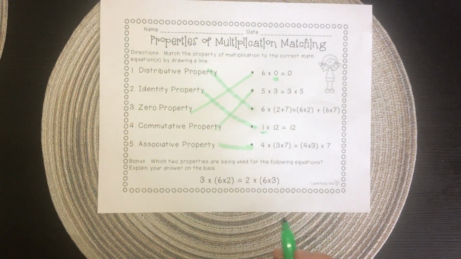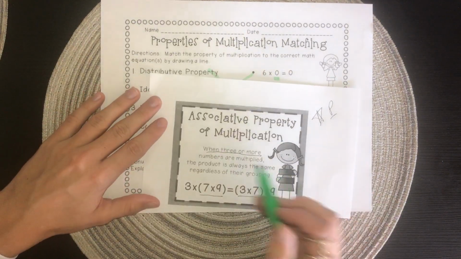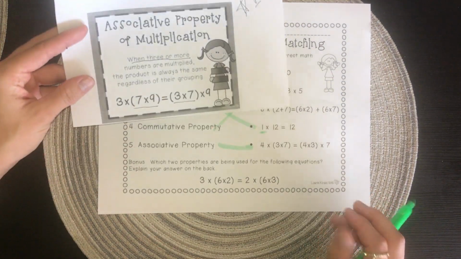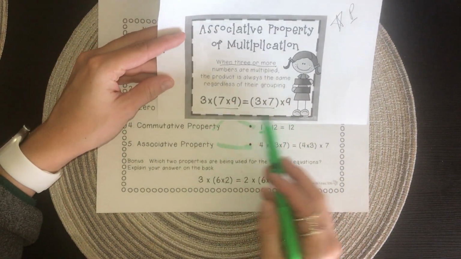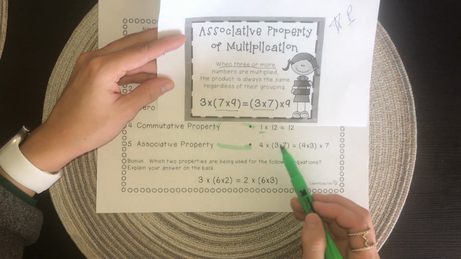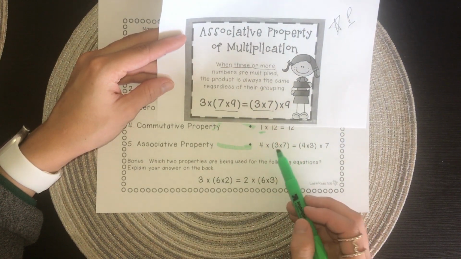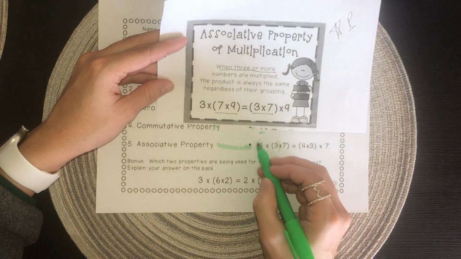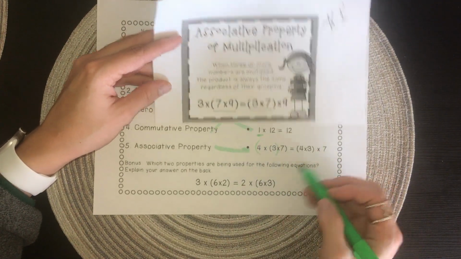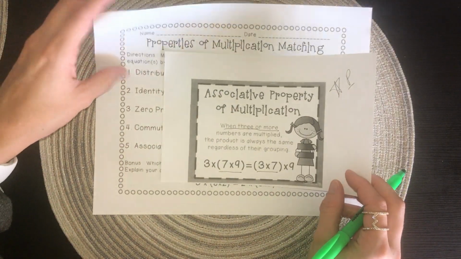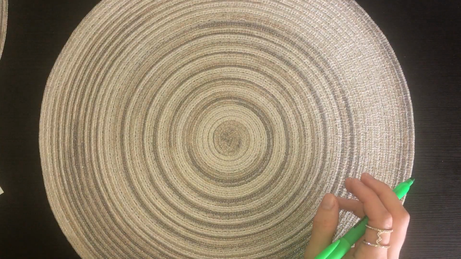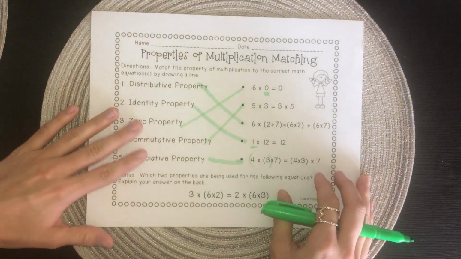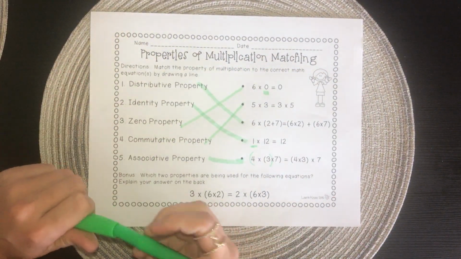We'll pull out the little slip for that one. So this one is that when 3 or more numbers are multiplied, the product is always the same regardless of their grouping. So you can see that this one is very similar to the example where they have a number and then the other two numbers in parentheses, and then they just moved the parentheses over and then multiplied. So they're just saying that regardless of the grouping, the product is always going to be the same. I'll keep this out here for another minute. So this is another example of all those properties and how they would look.